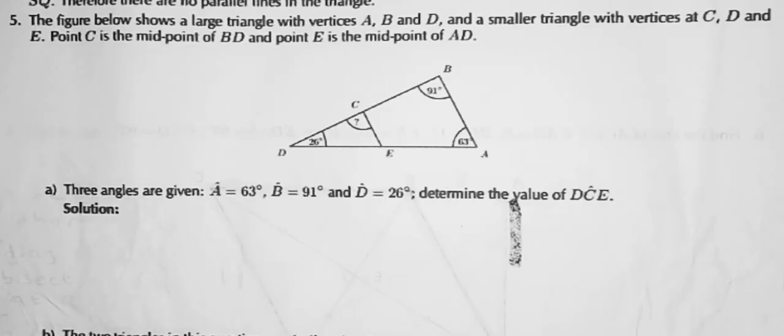So question A said three angles are given. Angle A is equal to 63 degrees, angle B is equal to 91 degrees, and angle D is equal to 26 degrees. Determine the value of DCE. So they want us to determine the value of DCE.